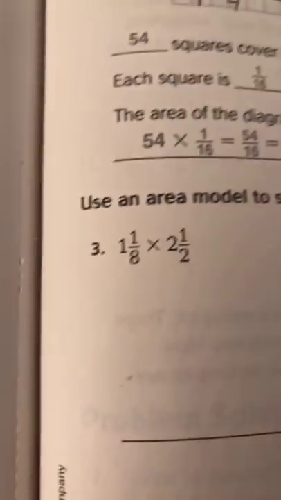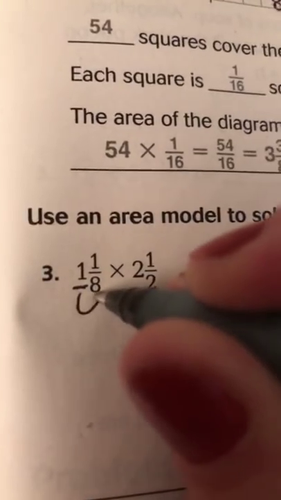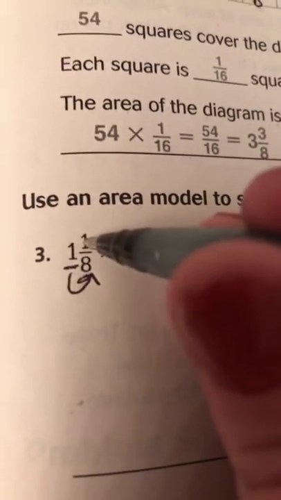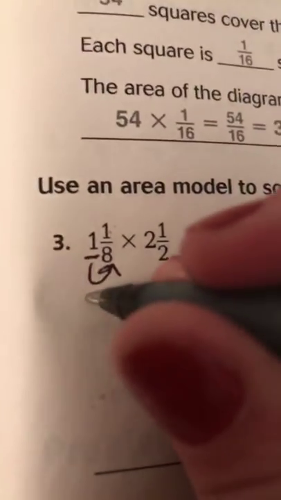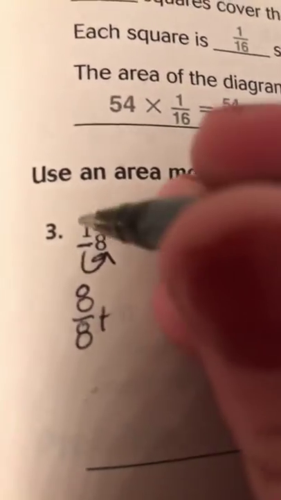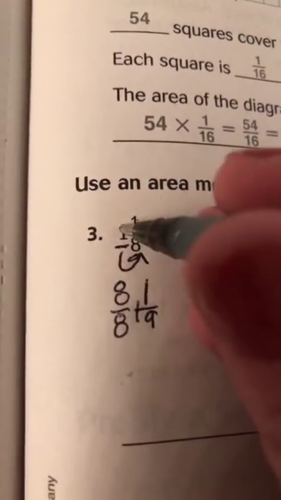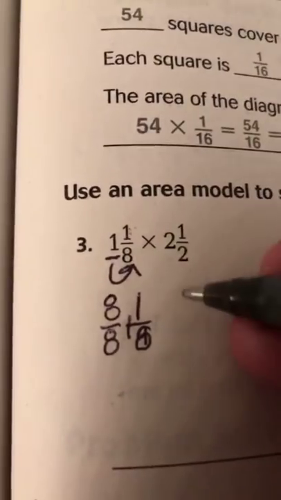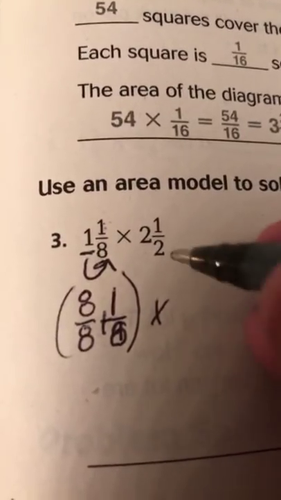What we did today in class is we said that we can multiply by turning these into improper fractions. So you can do your whole number times your denominator and then join it in with your numerator. So if I did 1 times 8, that would be 8 eighths. 1 times 8 is 8. Add it with the numerator. You would get 8 eighths is your 1 whole plus 1/8 that you already had. You would add those two together and then multiply it by 2 1/2.